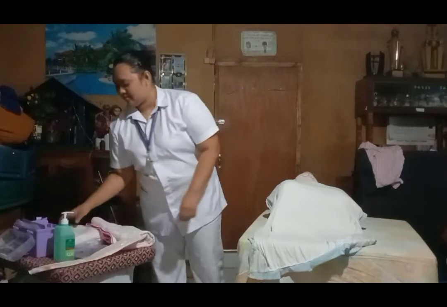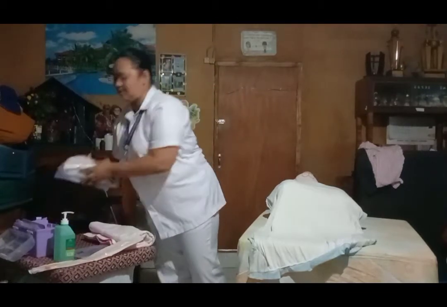Identify the patient and explain the procedure. This is to know if the assigned patient is the right one and so that the patient will know what will be conducted to them. So I have already prepared the necessary equipment that I need in conducting the procedure, and that includes the two-way foley catheter, urinary bag, catheterization set.